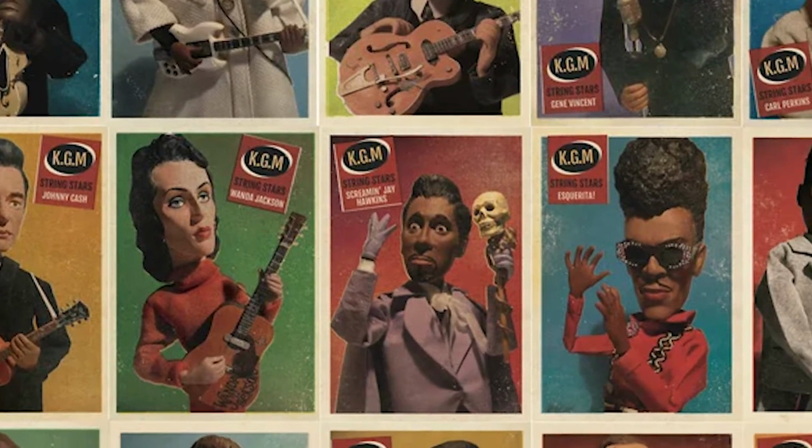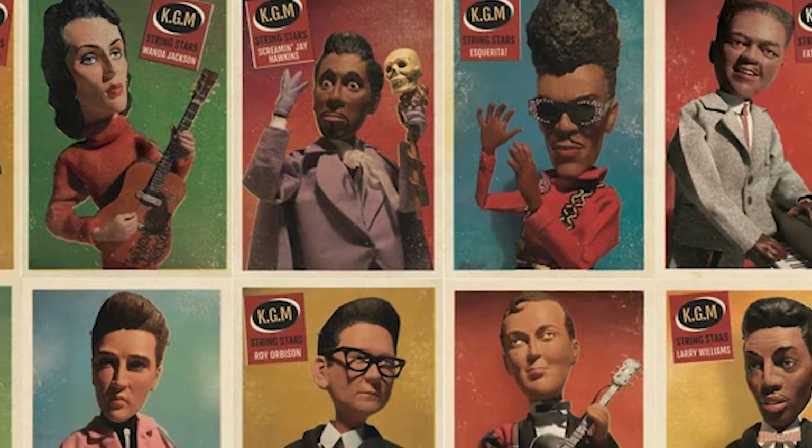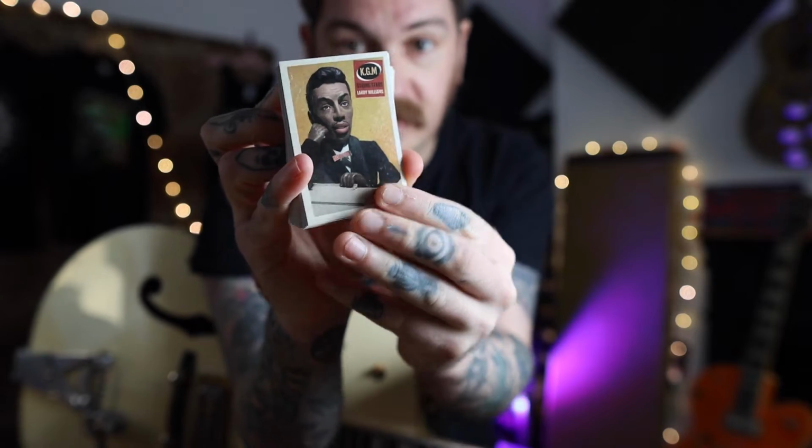You pick one at random. It could be Eddie Cochran, it could be Duane Eddy, it could be Ray Charles. Last time we had Rosco Gordon and we've had Wanda Jackson, so who's it going to be? Let's have a look. Okay, I'm going to split the deck, pick this one. Larry Williams. Excellent, let's have a look at Larry Williams.